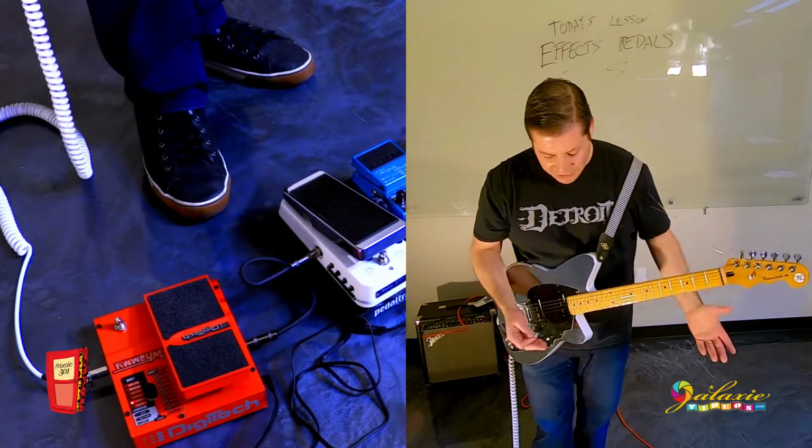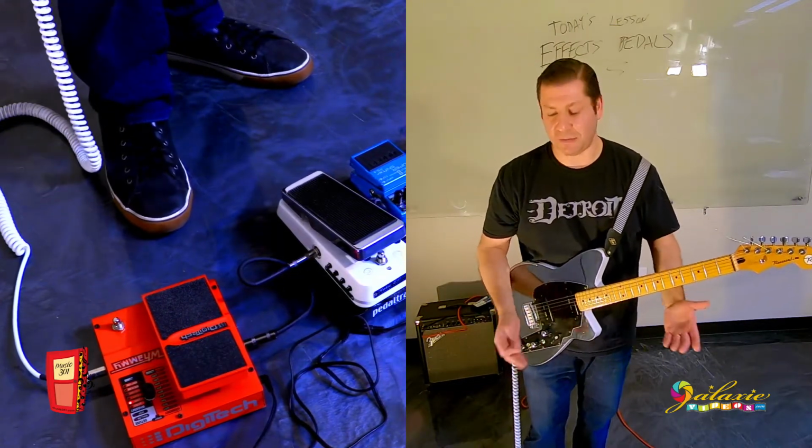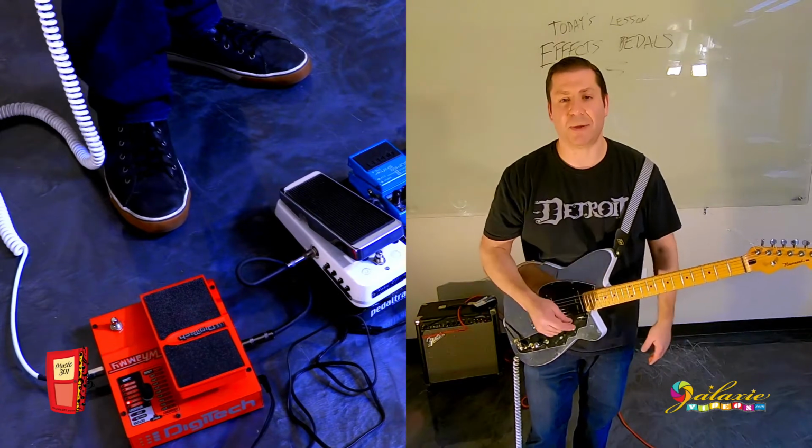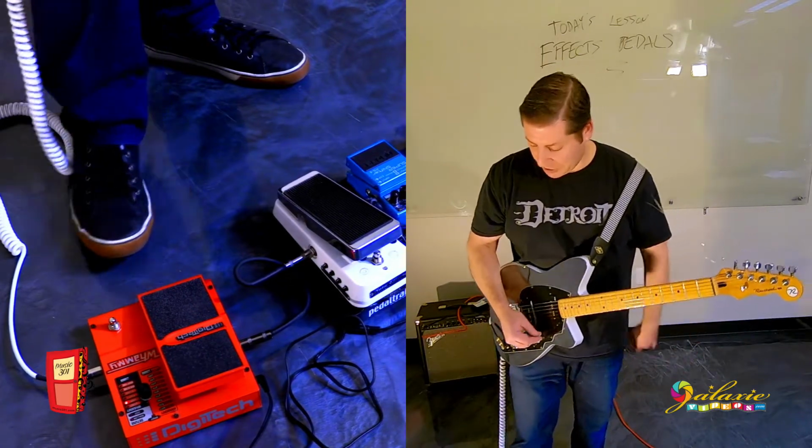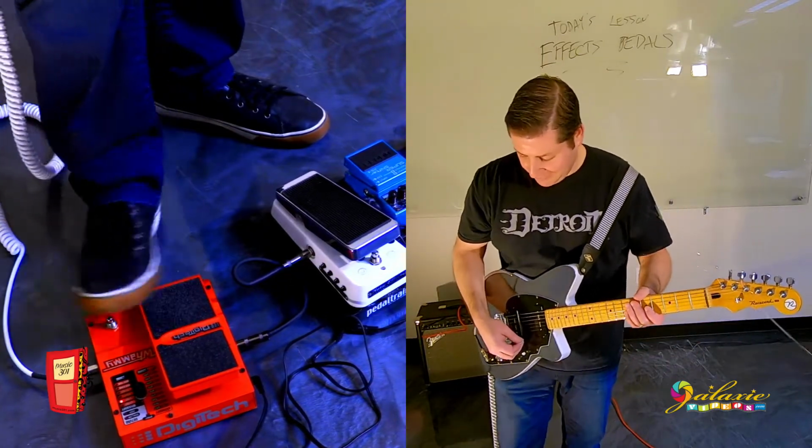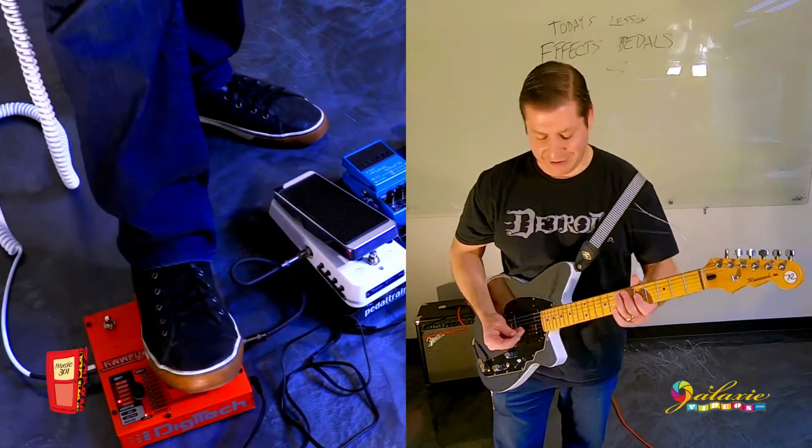So I'm just going to give you a few examples of what you can do based on the pedals that I use on an everyday basis. So let's check them out. Number one, the whammy pedal. This is one of my favorite effects right here.